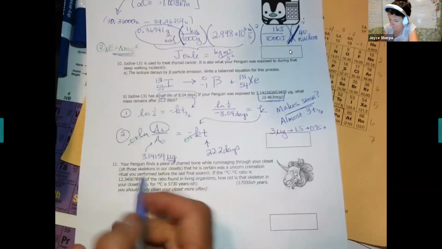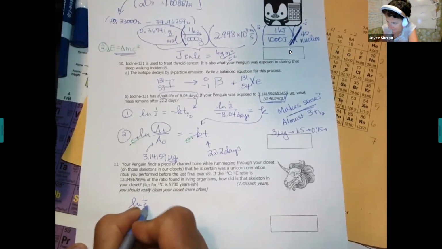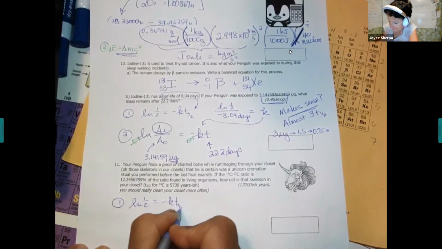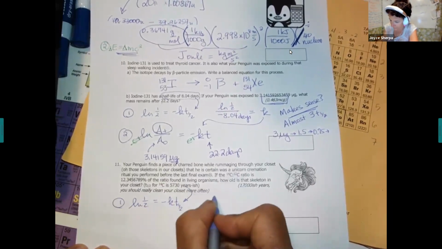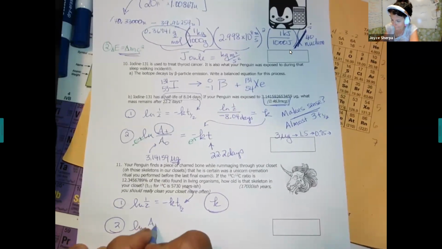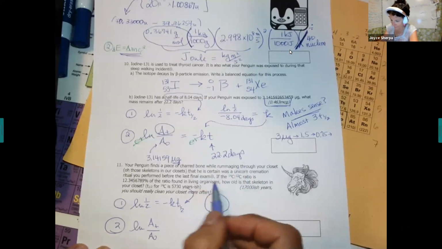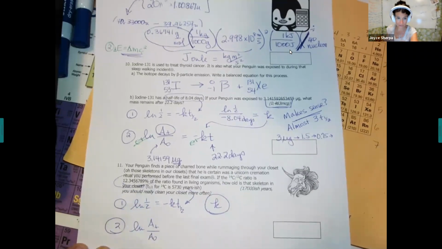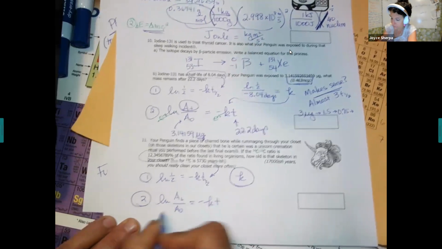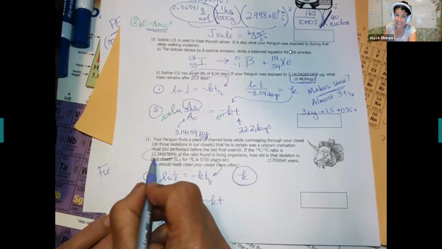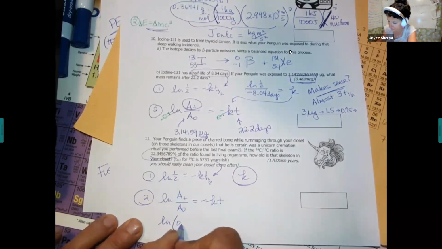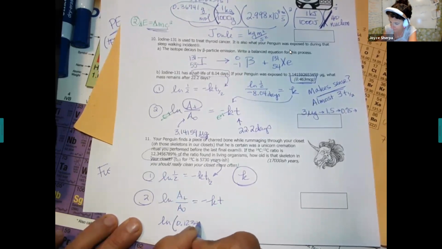Number 11 is the same idea. We have to do natural log of 1/2 equals negative kt. There's that. We solve for k. And then you're going to do your ratio. And the ratio is that 12%. Equals negative kt. So you will do this time natural log, and you can either do the 12% over 100, or you can just change it to 0.12.